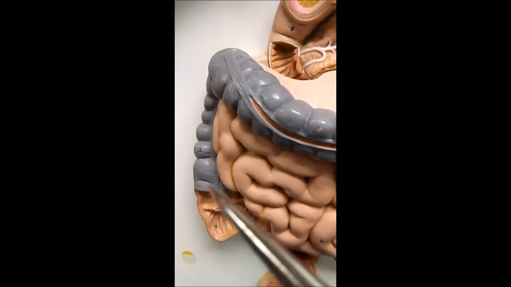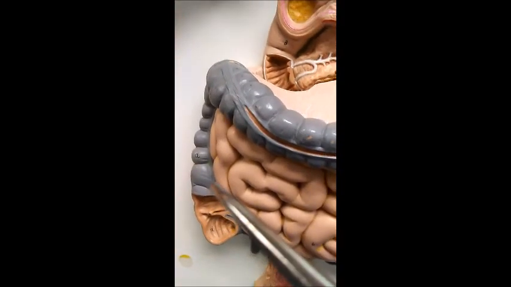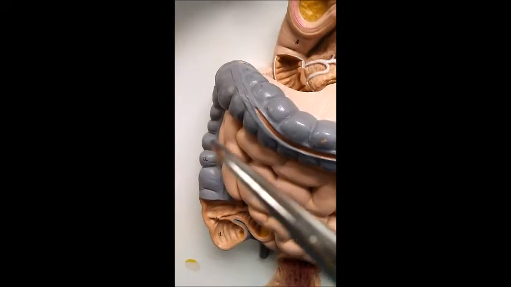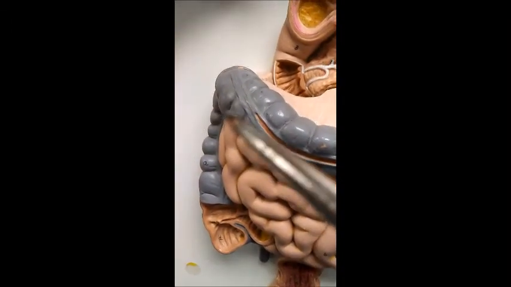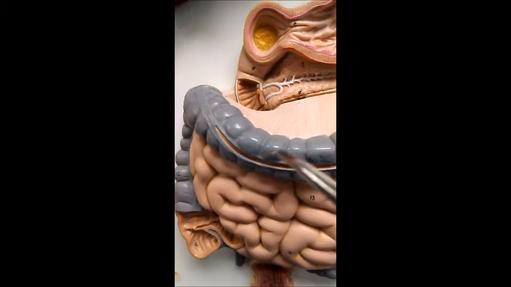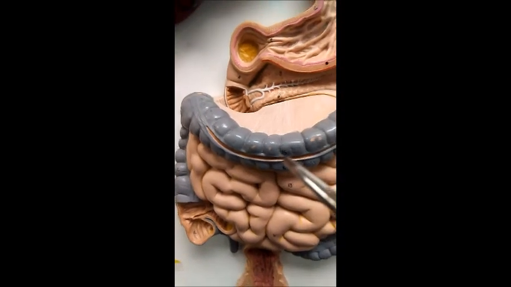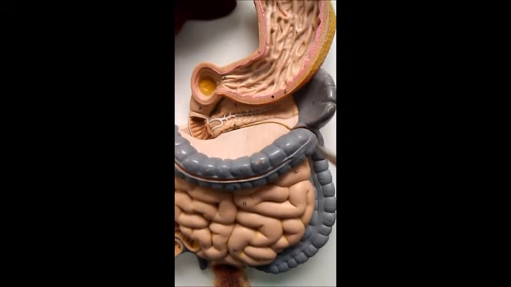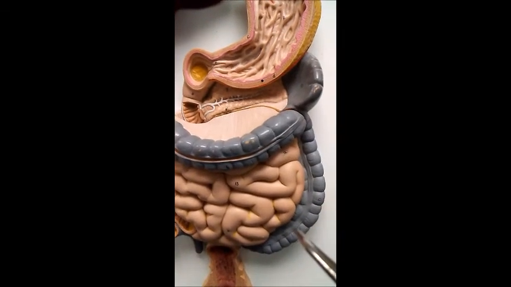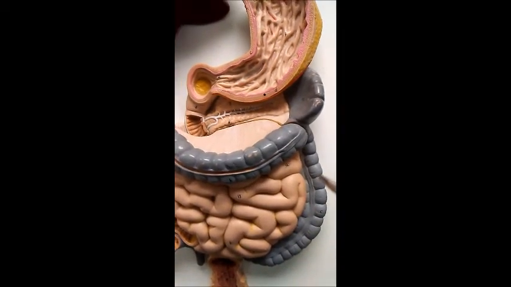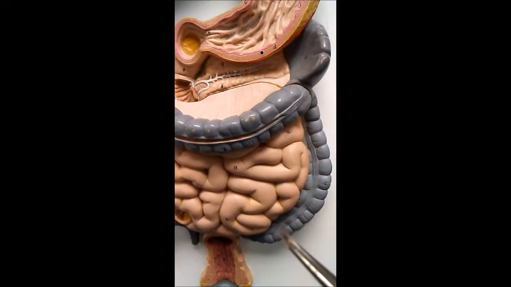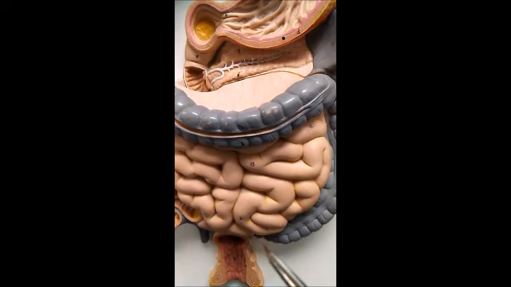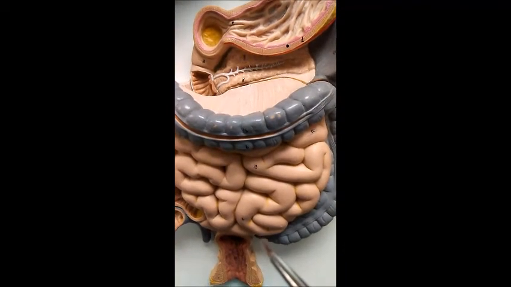From the cecum we have the colon, and this part of the colon that's going up is known as the ascending colon. Then the part that goes across, that's the transverse colon. Then the part that comes down is the descending colon. And then the terminal part of the colon here, which curves, is known as the sigmoid colon.